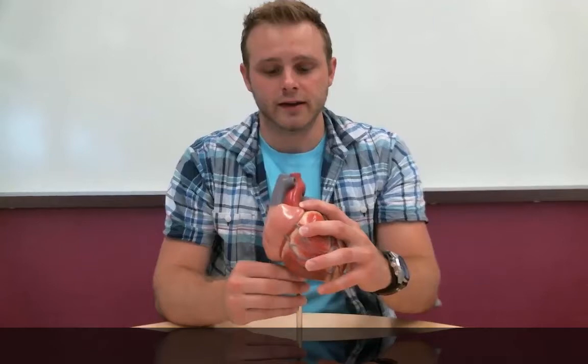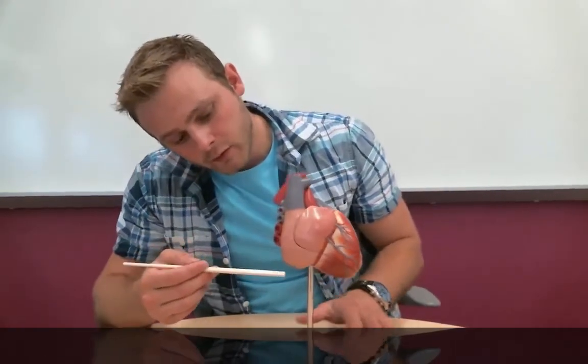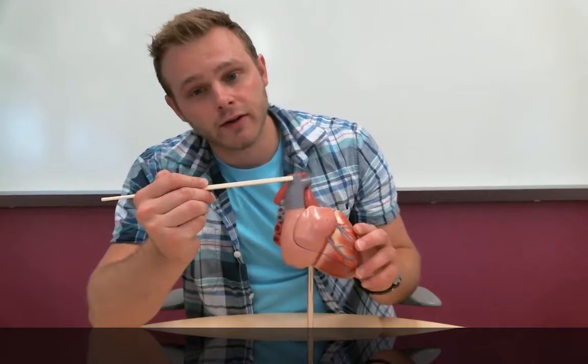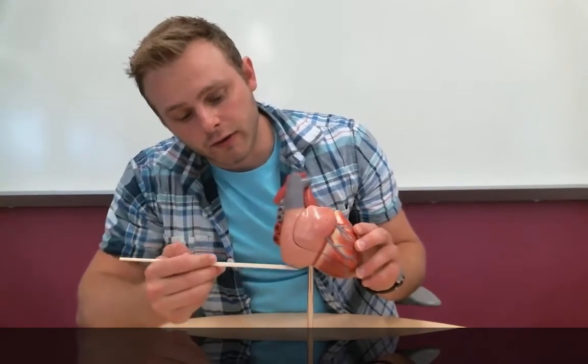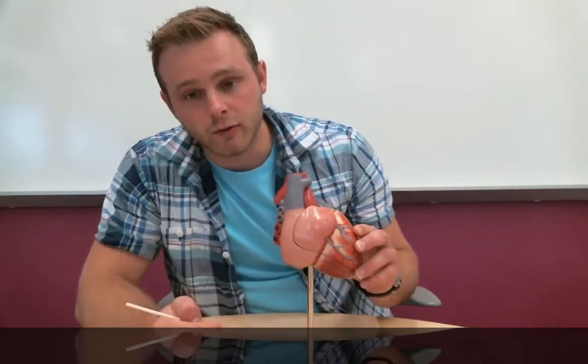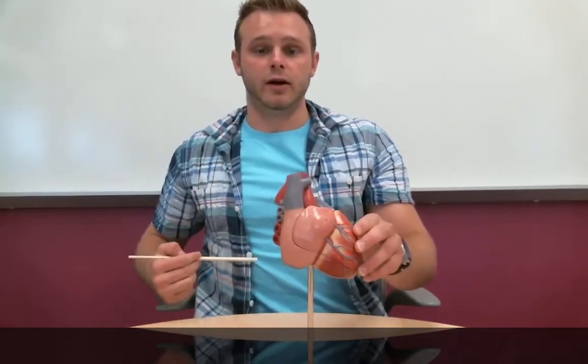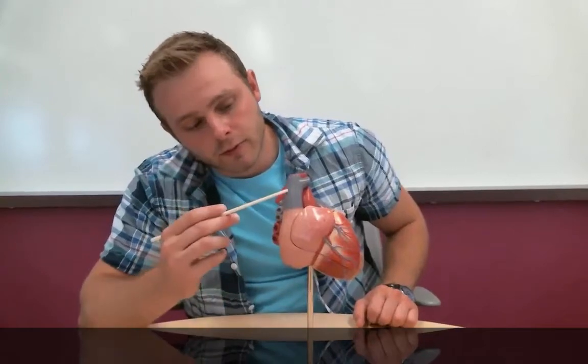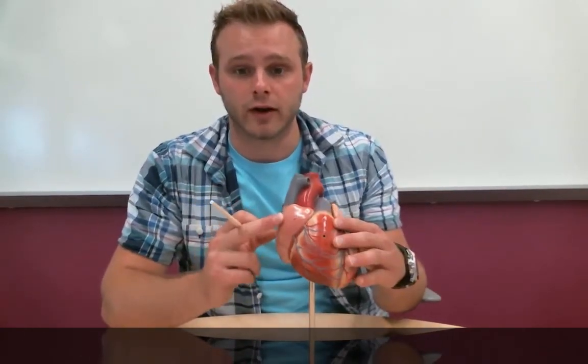Next, let's go ahead and talk about the three main vessels that carry blood, deoxygenated blood, I should say, into the right atrium. First, we have our superior vena cava up here, and we also have our inferior vena cava down here. It's been cut away, but it would also run all the way down here. It would actually run through your diaphragm as well. The superior and the inferior vena cava are essentially the final vessels that carry deoxygenated blood from systemic circulation back into the right atrium of the heart.